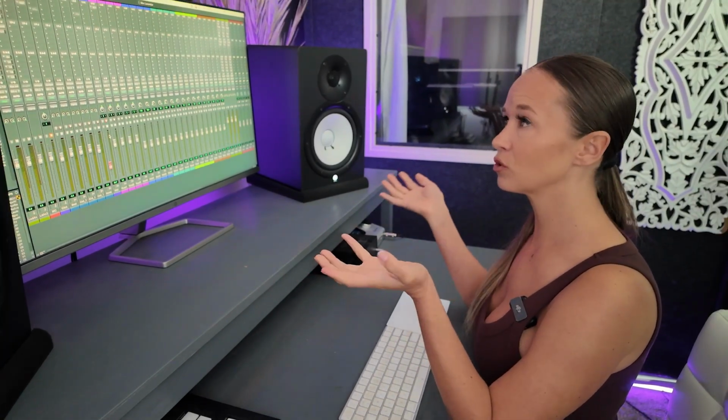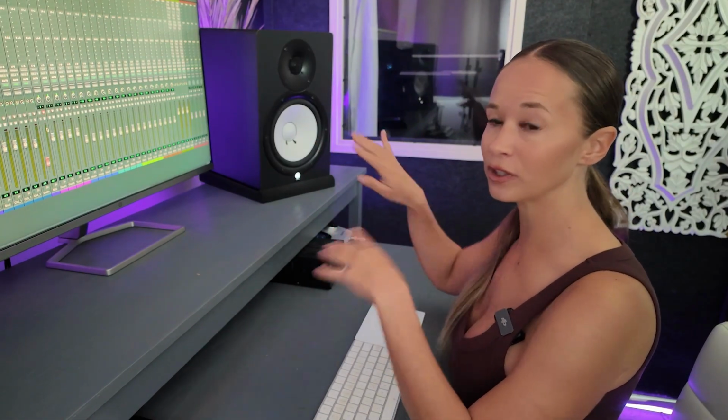Number three, I hope you are recording onto an external hard drive. If you're just recording your sessions and all your files are being written to your computer, that is going to fill your computer up really fast, and it's going to slow your computer way down.